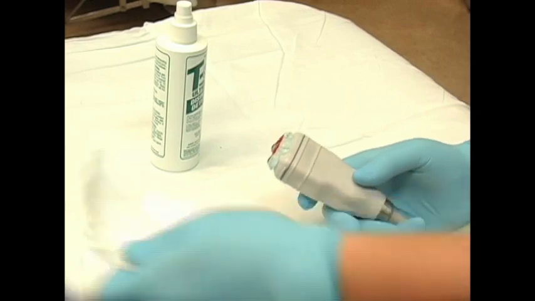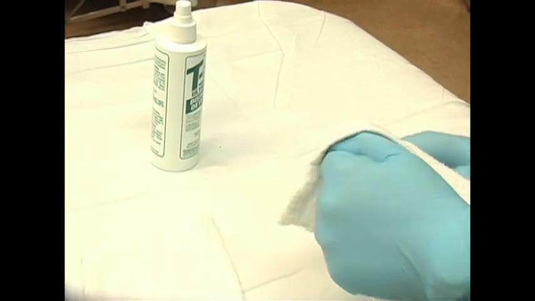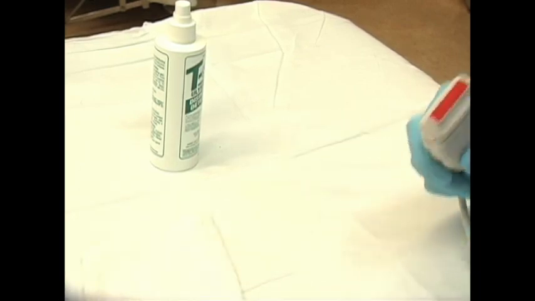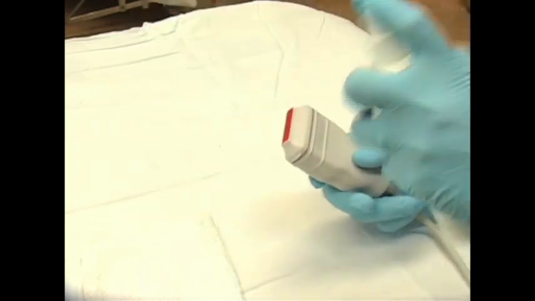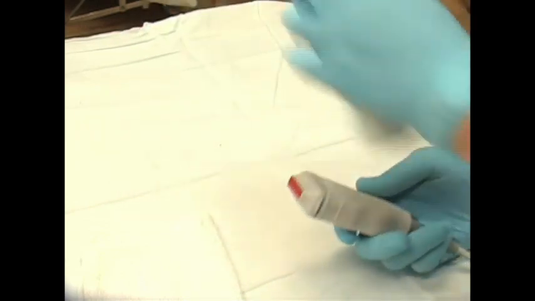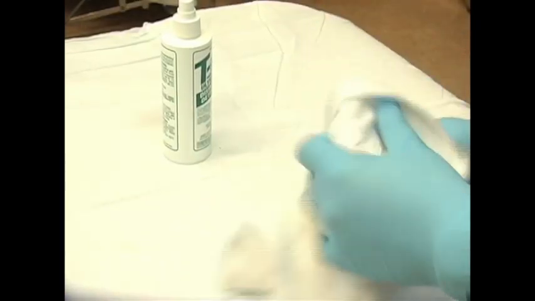Once the procedure is done, we need to make sure we wipe the gel off the transducer, spray it down with T spray, and wipe it off to make sure it's ready for the next user.